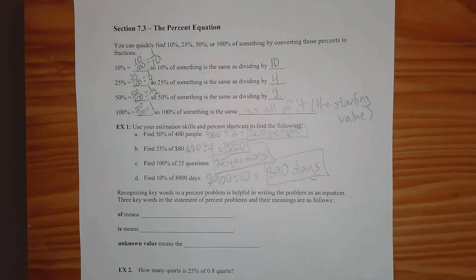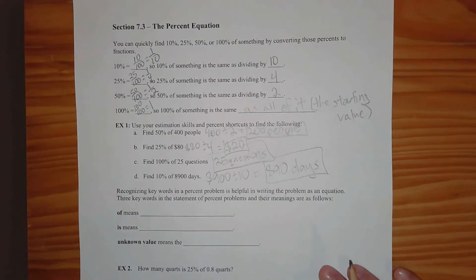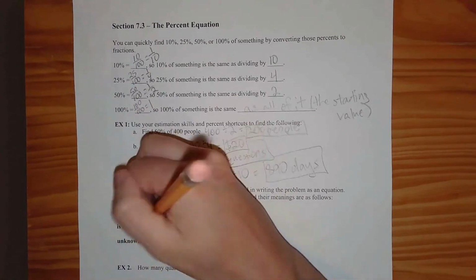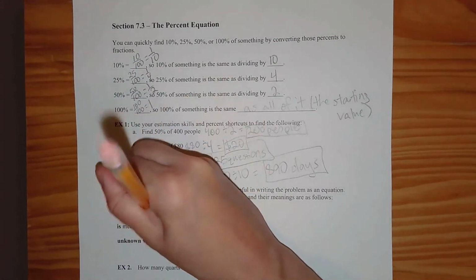But what if you don't have a nice pretty one like that that simplifies to an easy fraction? Sometimes we need to make percent equations so that we can solve for things that we don't know. The main keywords you're going to get in this section are of, is, and some sort of a how many question. You're going to have some sort of an unknown value. The of in your equation is just an indication to multiply.